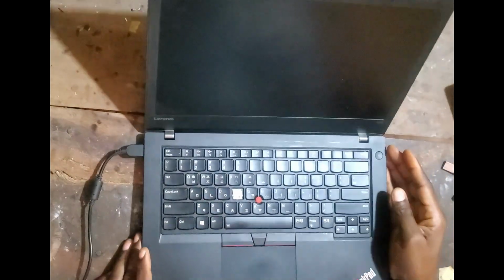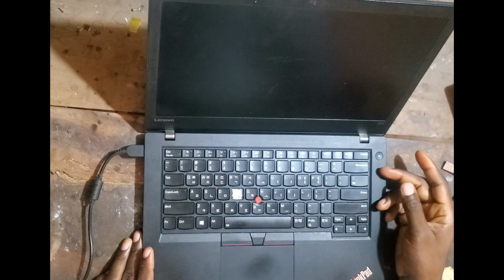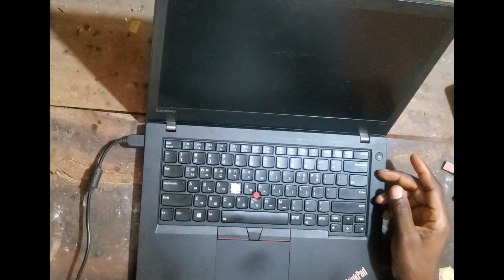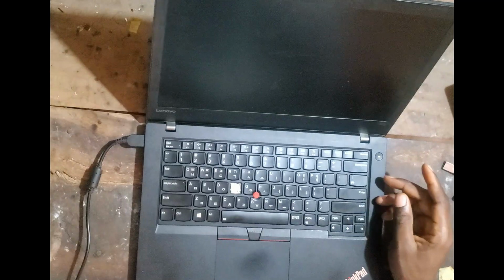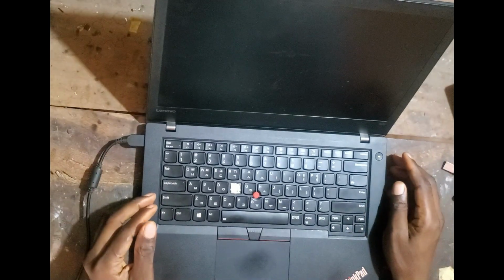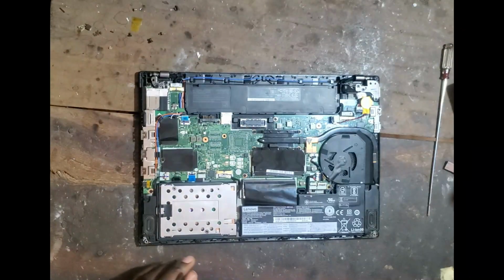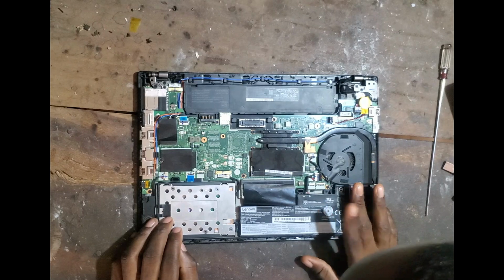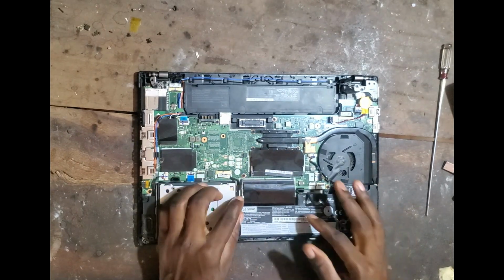Yeah, plug in. We have a light. That's an error code there. That's an error code there. So what is that? Would that be RAM? Let's see. All right.